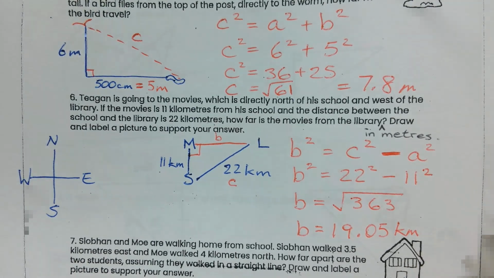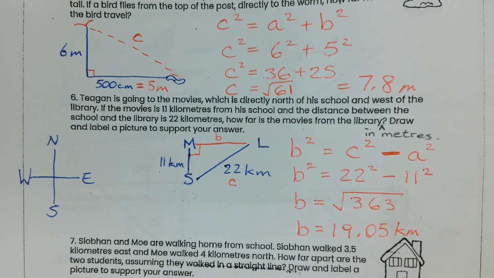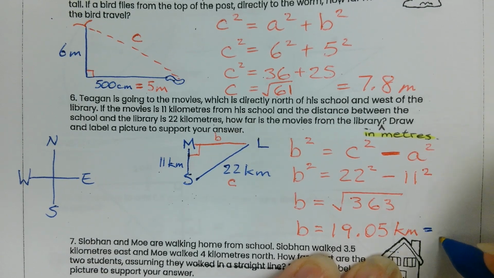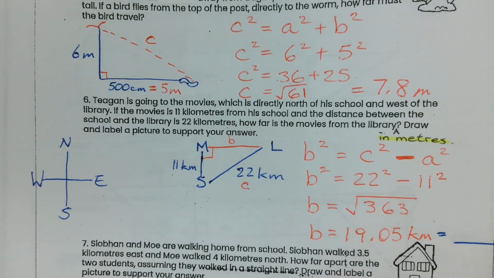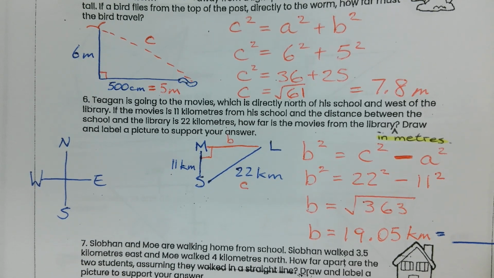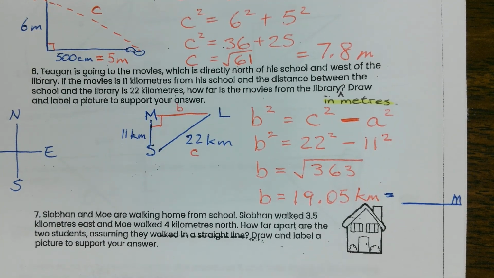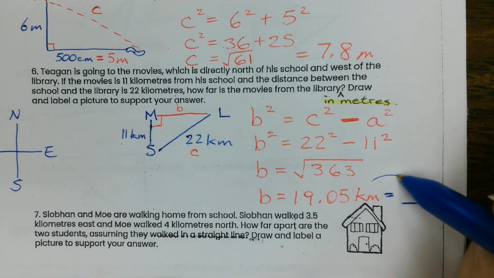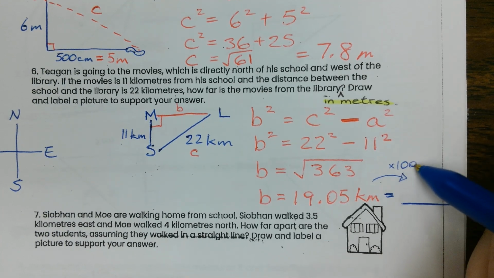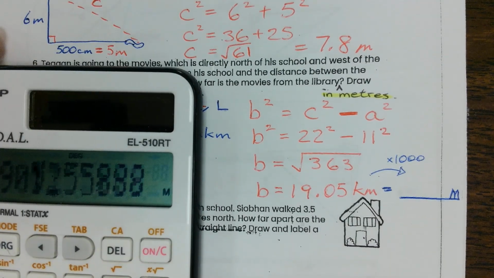Kilometers, right? But if I do this on the test, will I get full marks? Why not? What does it ask for? In meters. Yes, I did add that on. So 19 kilometers, what is that in meters? Do I multiply or divide? Times by 1,000. So 19.05 times 1,000.